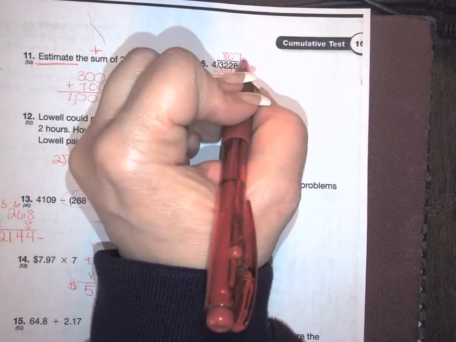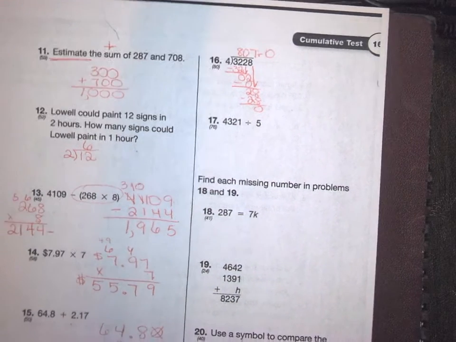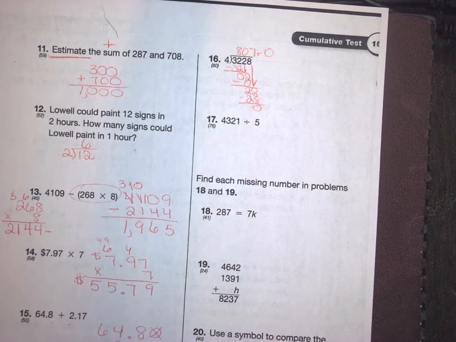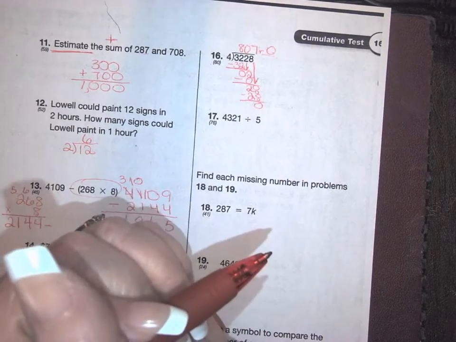Remainder is 0. I'm only going to put the remainder of 0 up there right now because you need to get used to that remainder part being up there. If you have remainder of 2 and you don't put it up there, you're going to end up with half wrong because you need to show me your remainders. All right.